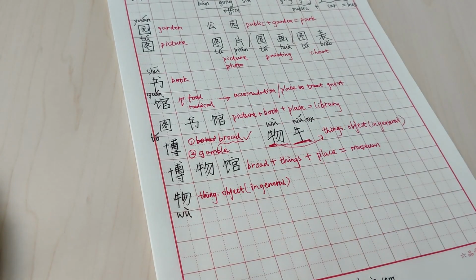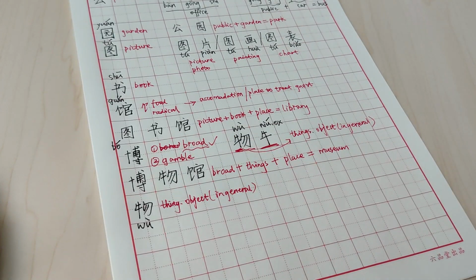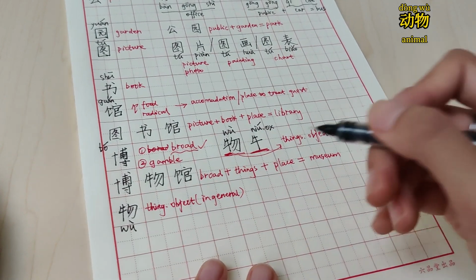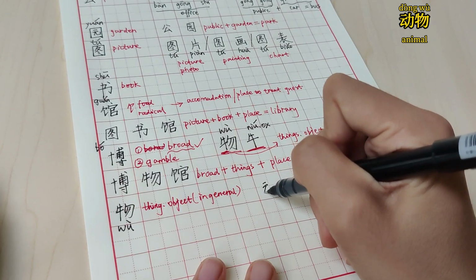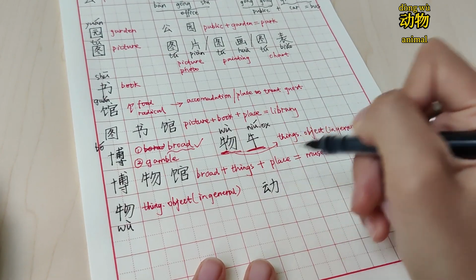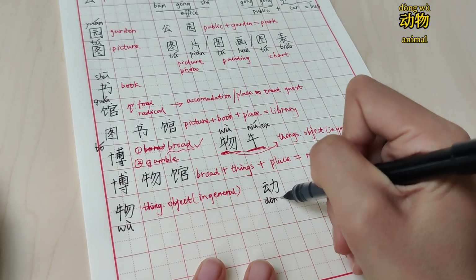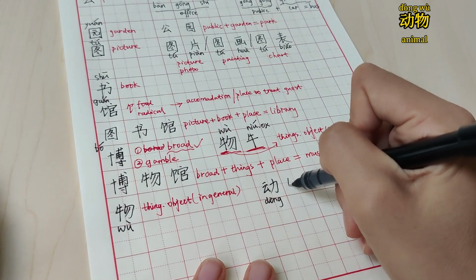So it could be a lot of things. It's a very broad concept. Here are some words with the 物. The first word that I would like to introduce to you is 动物.